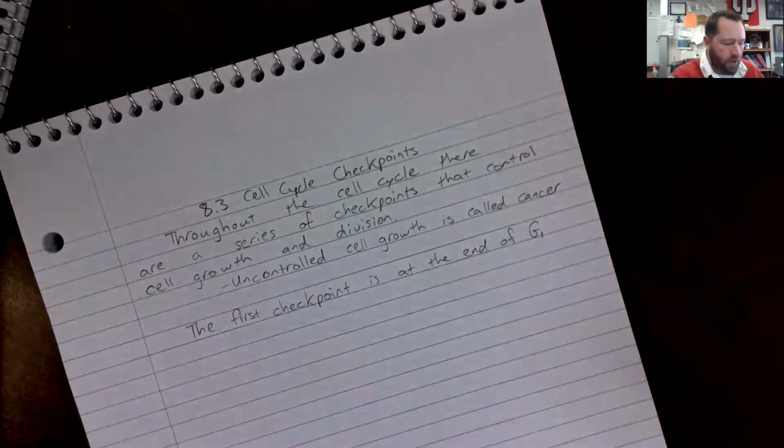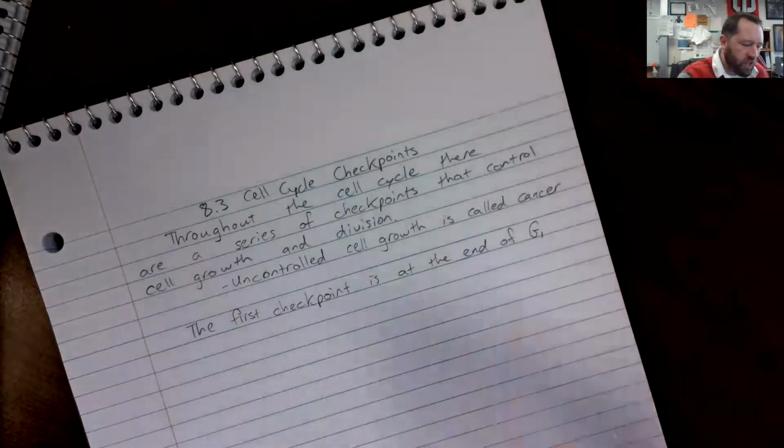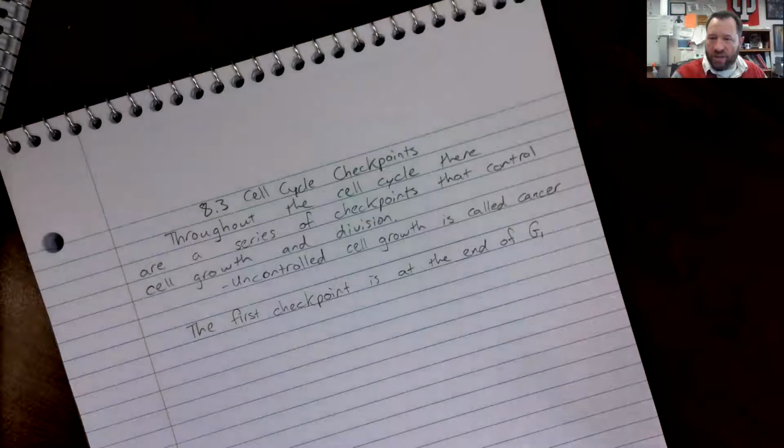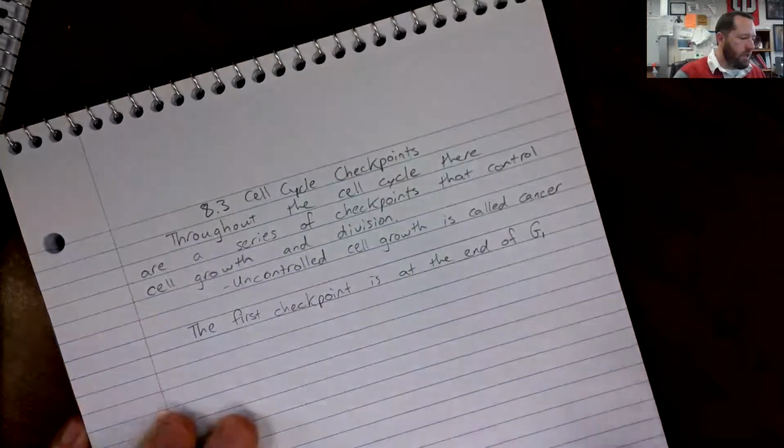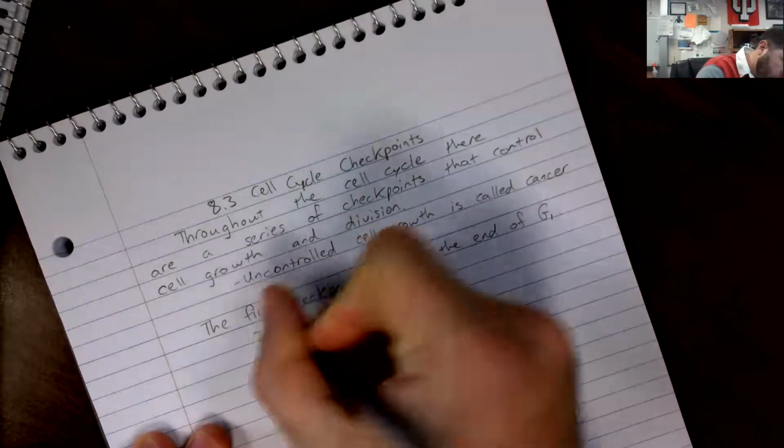So the first of those checkpoints is at the end of G1. You guys remember from yesterday, G1 occurs just after the cells have divided. It's a growth phase where the cell's growing, it's replenishing its organelles. And before we go any further, we have to have a checkpoint. At that checkpoint, we're going to ask these questions.